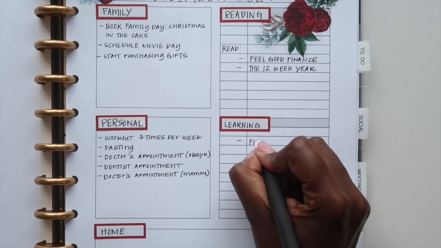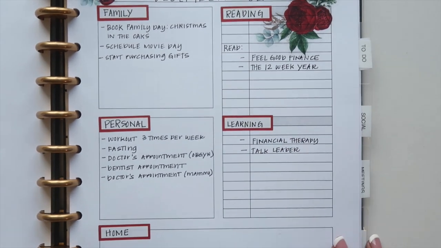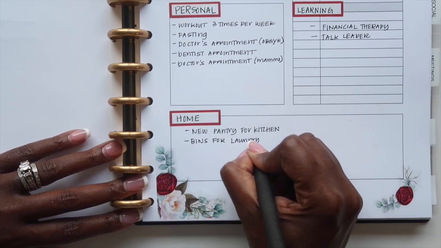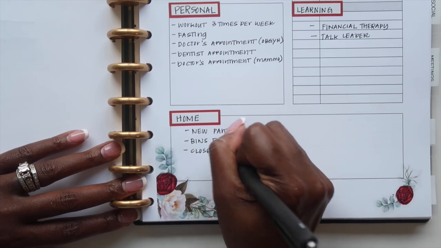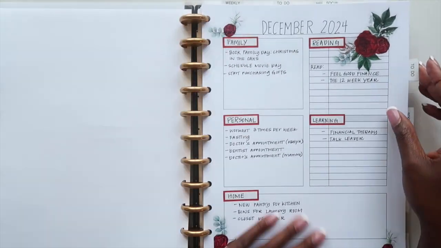Now that my personal, family, and home goals are in this planner, I do believe it's going to help me to pay a little bit more attention to them and really stay on top to make sure that I am doing the habits that I need to do on a daily basis in order to accomplish them.